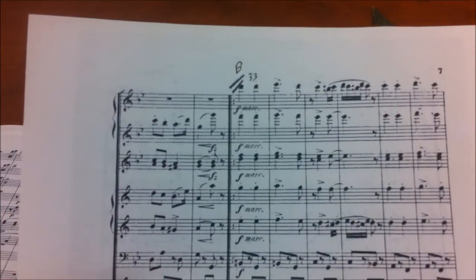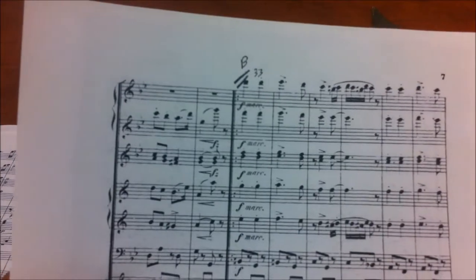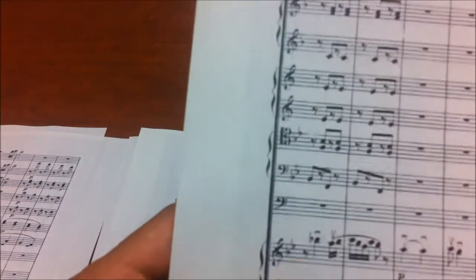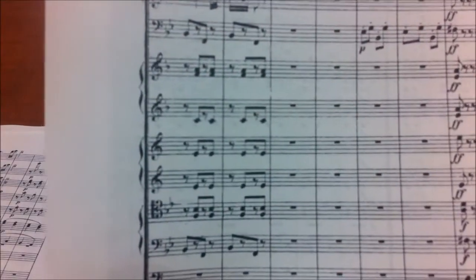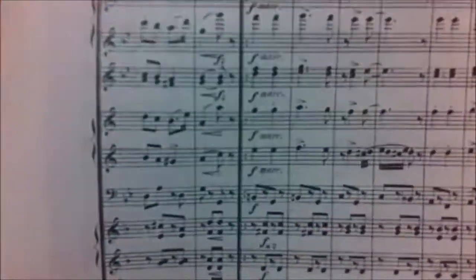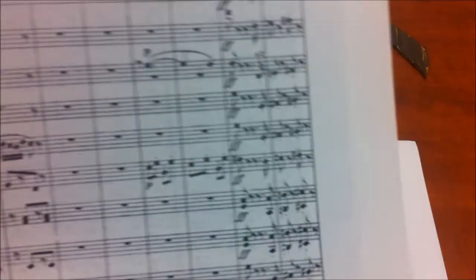In the B section, we start out with these four measures, and in the next four measures, he plays the same rhythm. However, each note is a whole step lower than the previous measure. Now, section B is played twice.